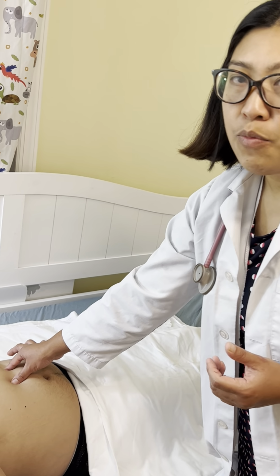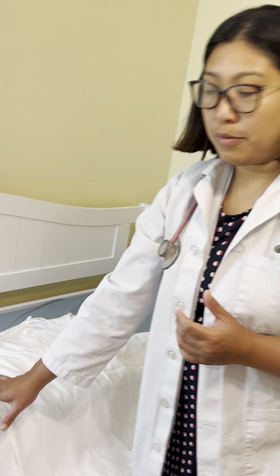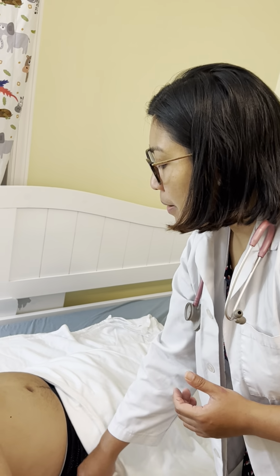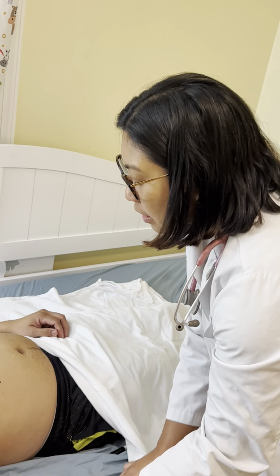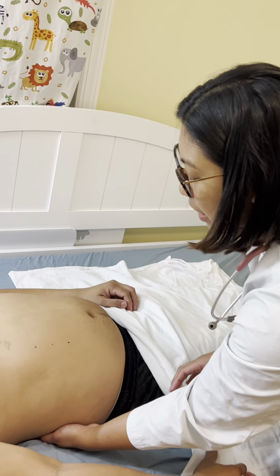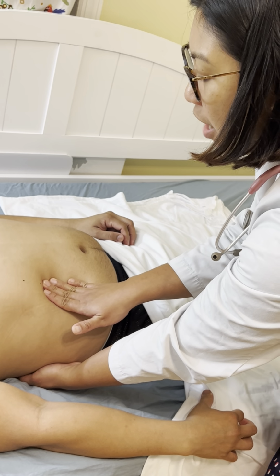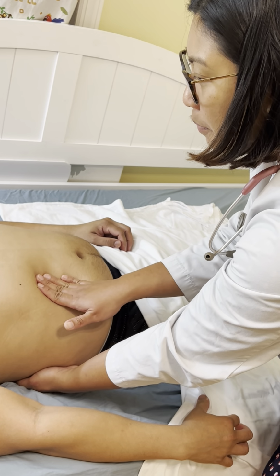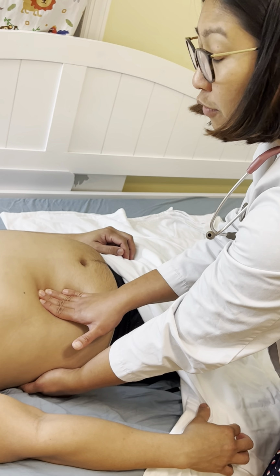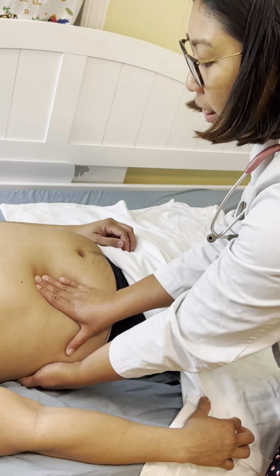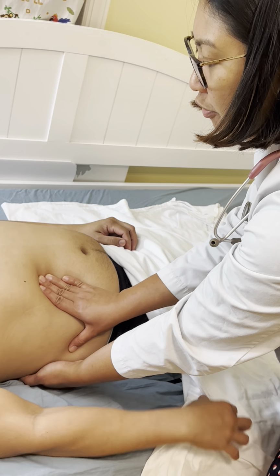Afterwards, I will palpate for the position of the liver border, which is on the right side. In palpation, I will place my left hand underneath the patient's abdomen and my right hand above, and I will tell the patient to take a deep breath. The liver should meet my fingers, and that is how to palpate the liver border.